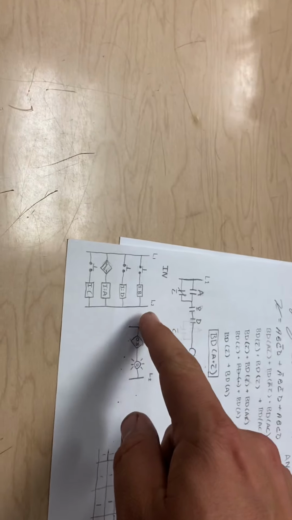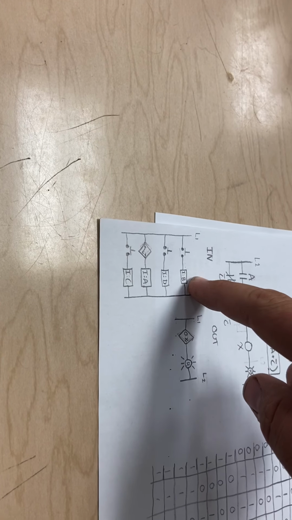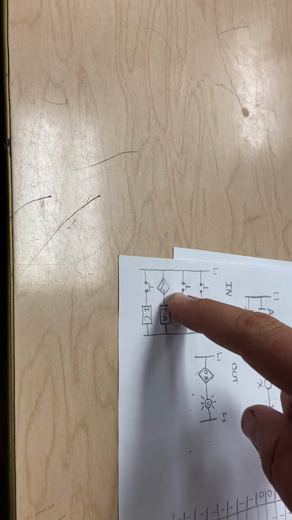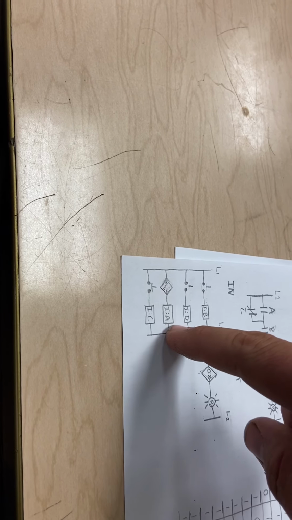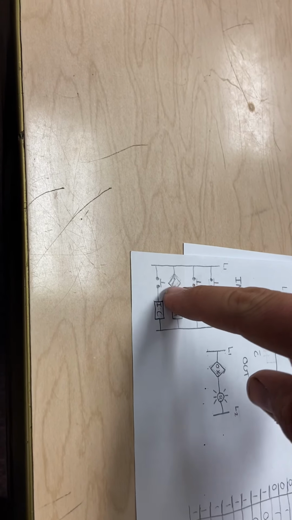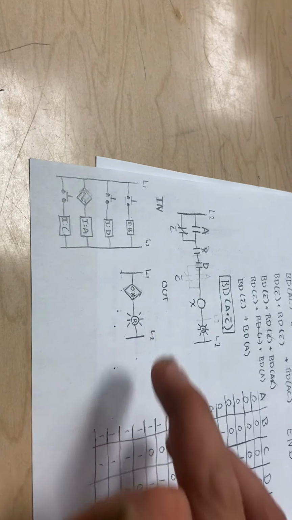So here is our input structure. Push button is input B, push button for input D, a proximity switch for input A, and that is a PNP, a push button for input C, and our output is a singular light.